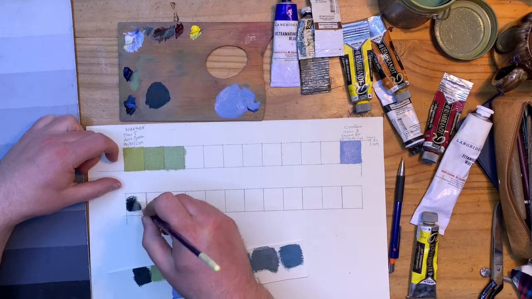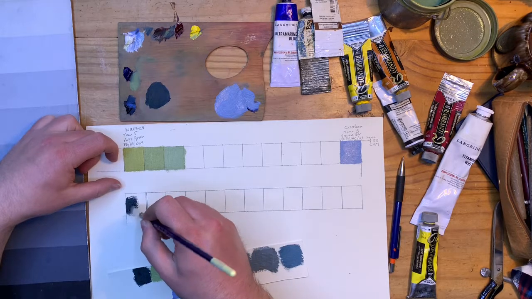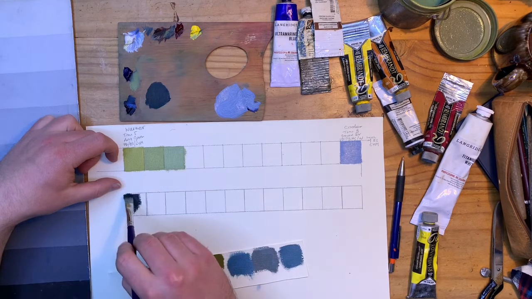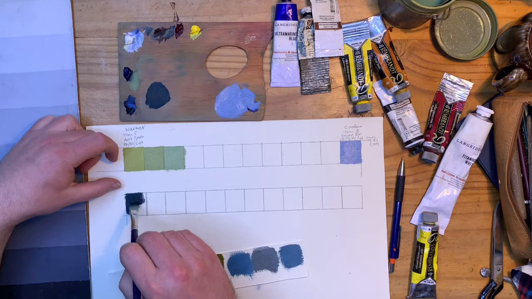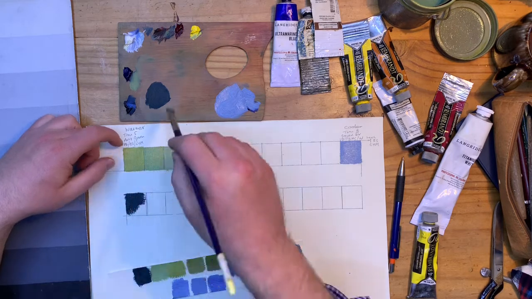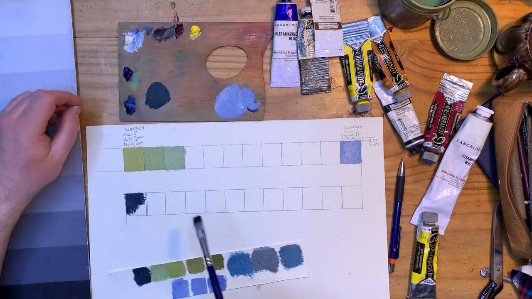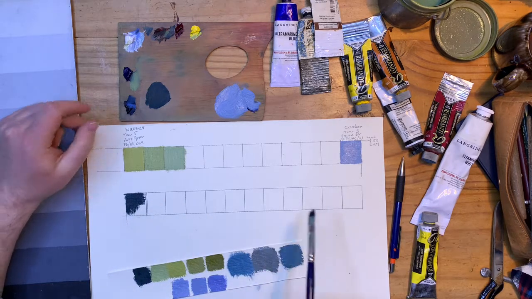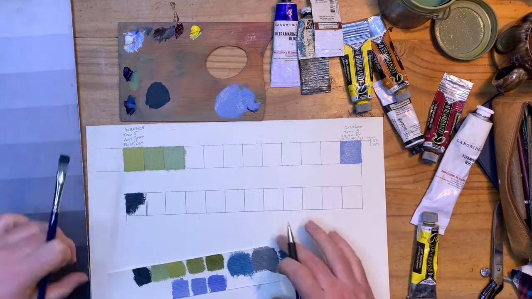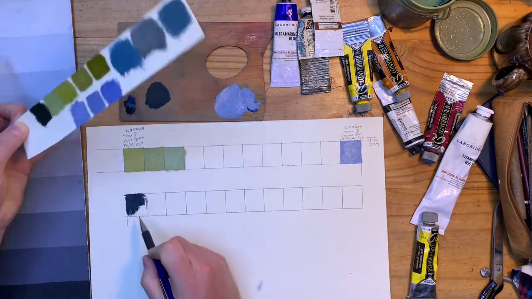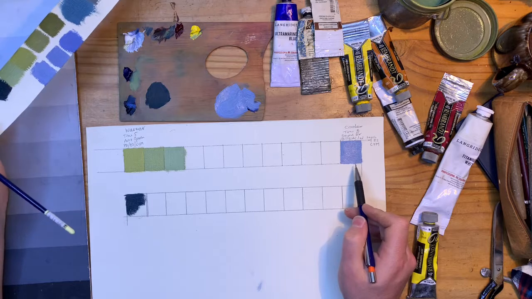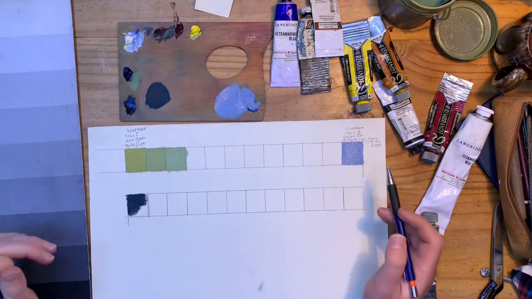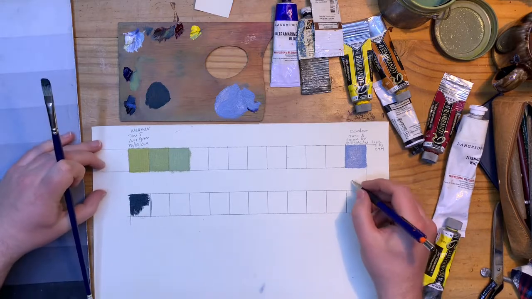So there it is. And this time we want to do the same sort of thing as what we did up here. But this time we're going to go from tone 9, and the one big transition that's going to happen across here is that we want to get to this cooler blue violet in tone 5 that we did earlier.